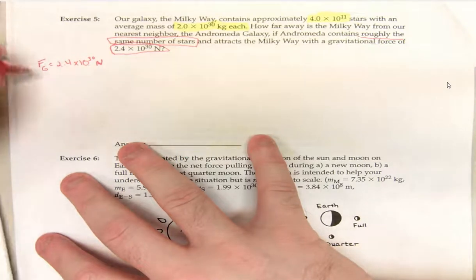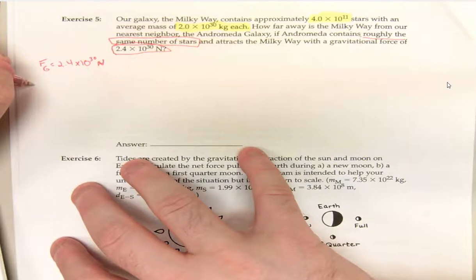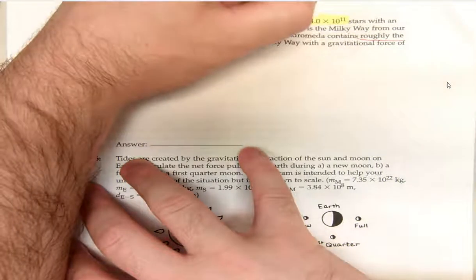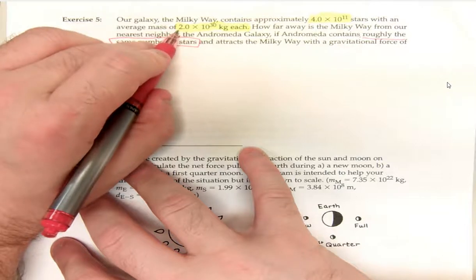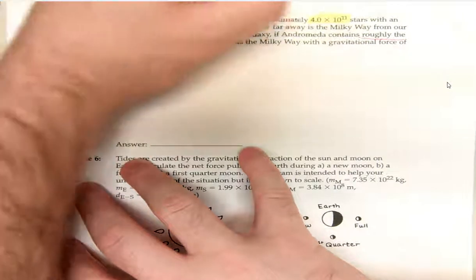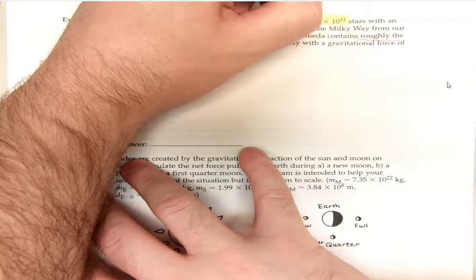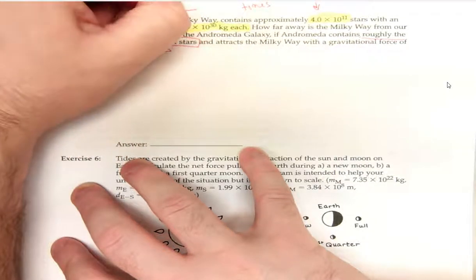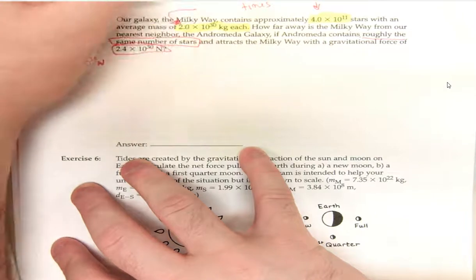And we know that the mass of the Milky Way equals, well, it says it has this many stars, and each star is this much each, so we're going to have to do this times this, right?